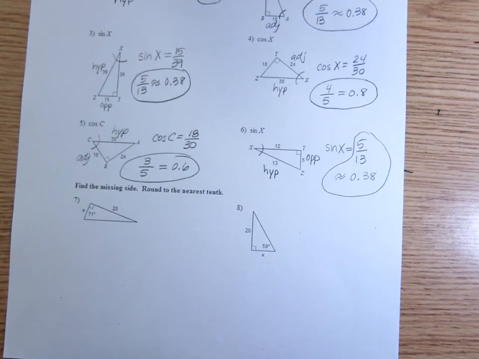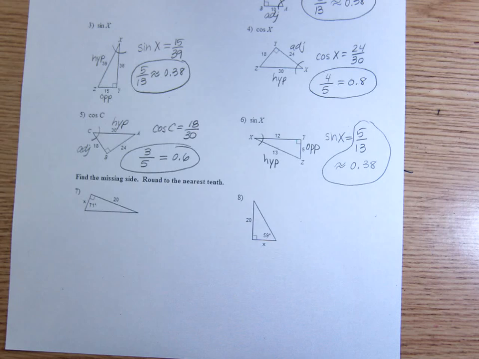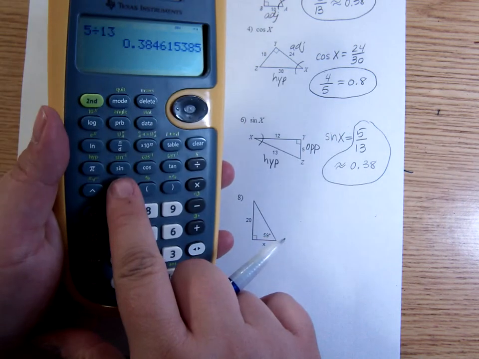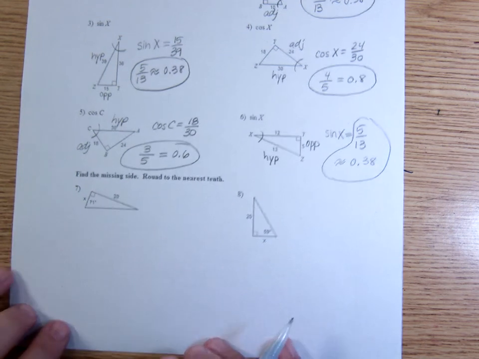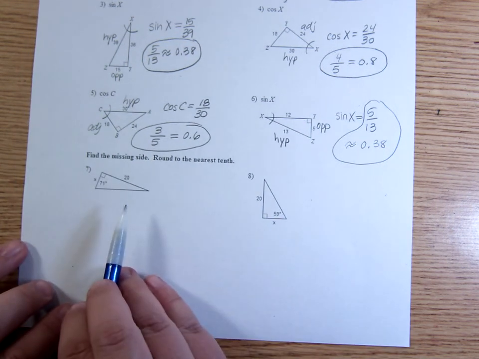All right, on numbers 7, 8, 9, and 10, you're finding a missing side length. When you're finding a missing side length, you're using sine, cosine, or tangent. Not inverses, just plain sine, plain cosine, plain tangent, pressing the button on your calculator when you get there. You don't press the button until you have everything you need, which means you solve for x first. Before we even do that, we set up the equation. So the first step here is to set up the equation.